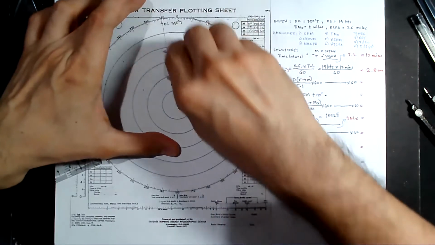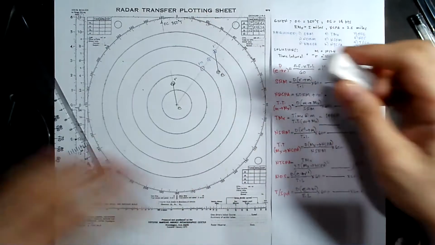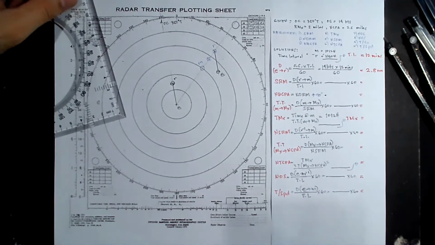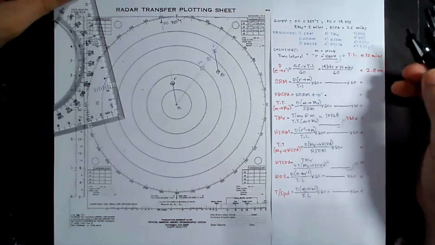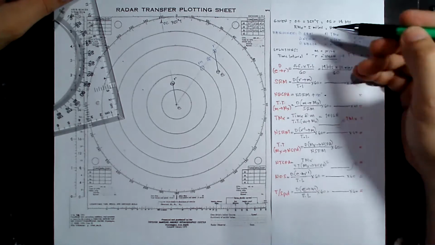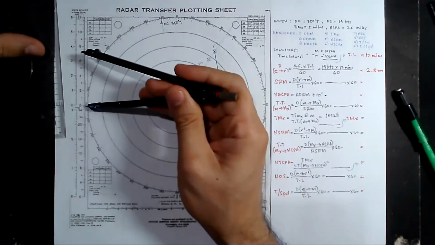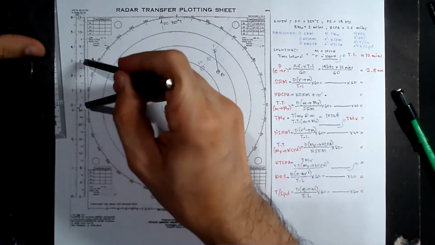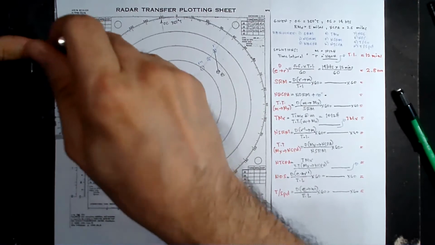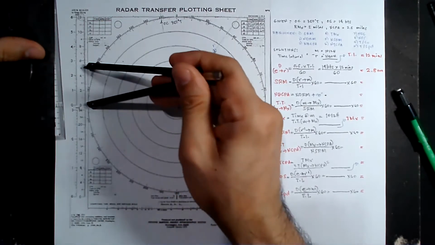And just erase the excess line. Erase the excess line also here. For the next process, our RMX is 5 miles. So all you have to do is measure 5 miles by using your compass divider. Place it in the scale. So this is 5 miles.